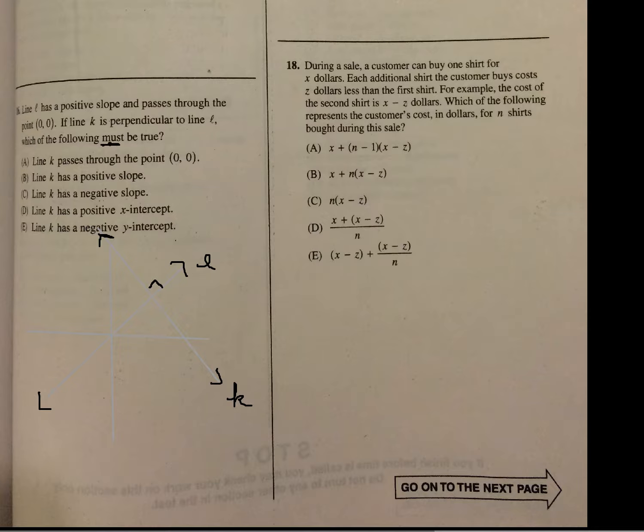This is must be true. Does line K have to pass through 0, 0? Well, obviously not, because the one we drew doesn't go through 0, 0. Line K has a positive slope? Well, look, it's a negative slope because reading from left to right, it's going downhill. So that one's definitely not true. Does line K have to have a negative slope? Well, if line L has a positive slope, the perpendicular line has to have the opposite reciprocal, so it's going to have a negative slope. So this one must be true.